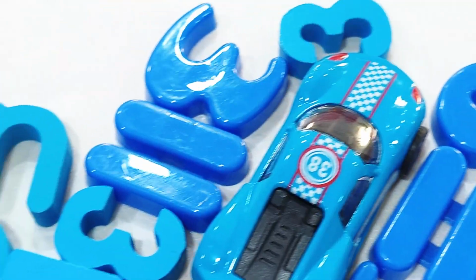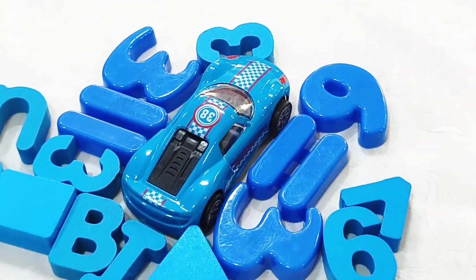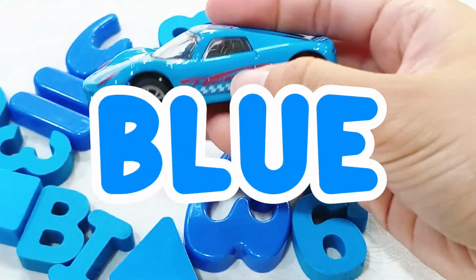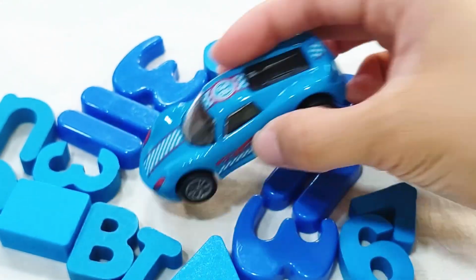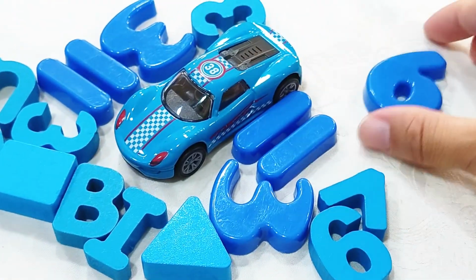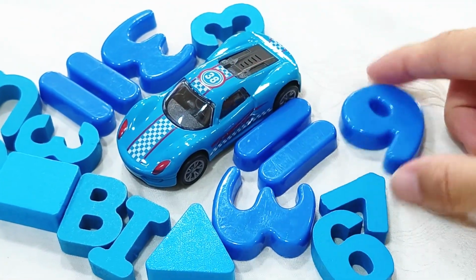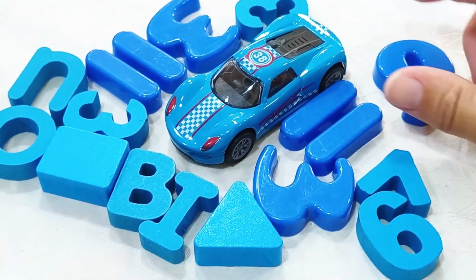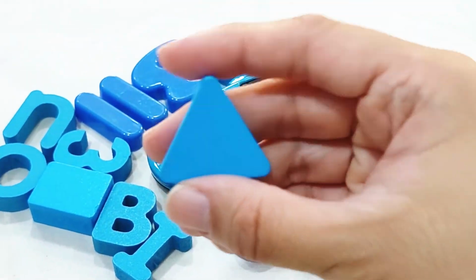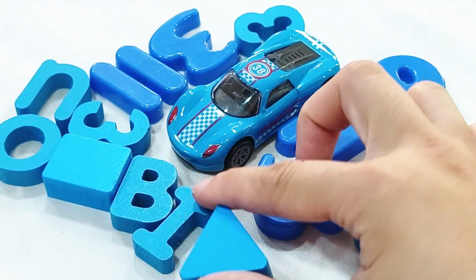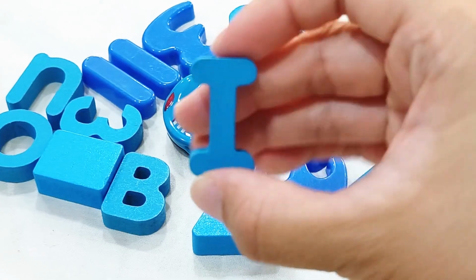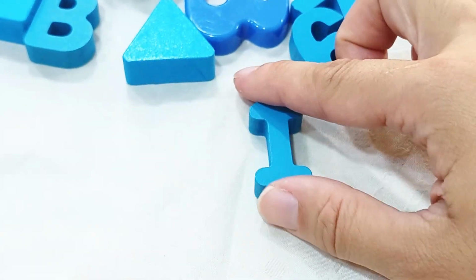Oh no, everything is mixed up and they're all color blue. Can you help me find the letters? Great! Is this a letter? No, this one is a triangle. Look, it's the letter I and the letter B.